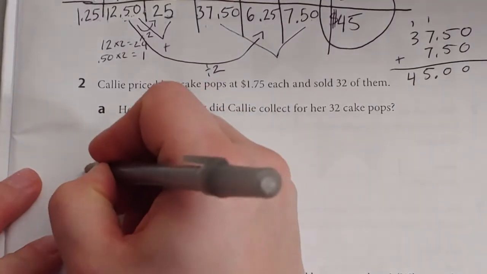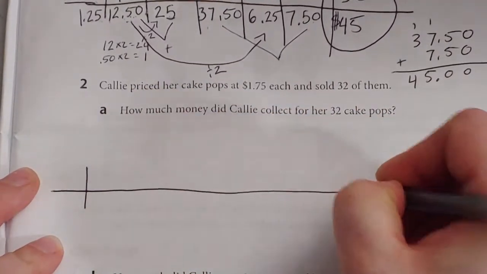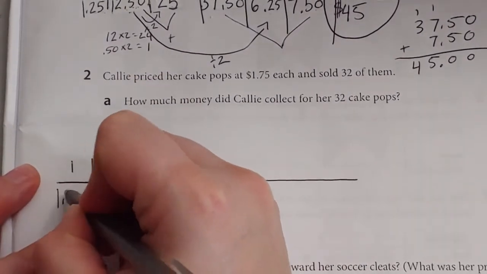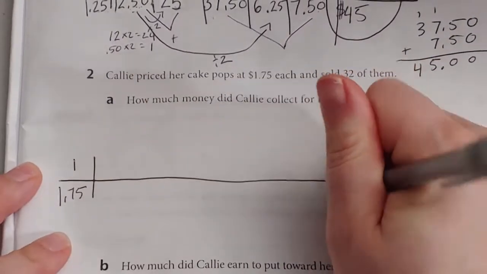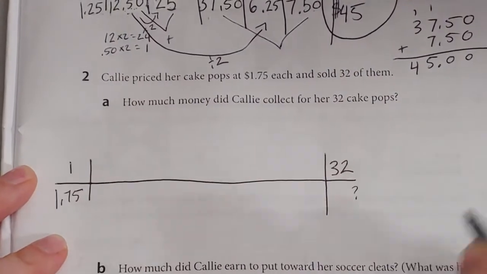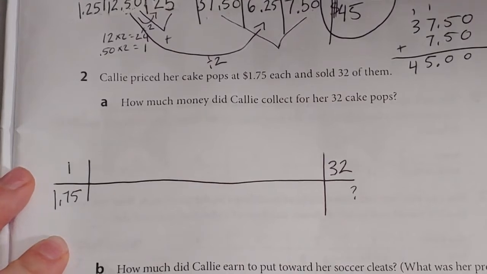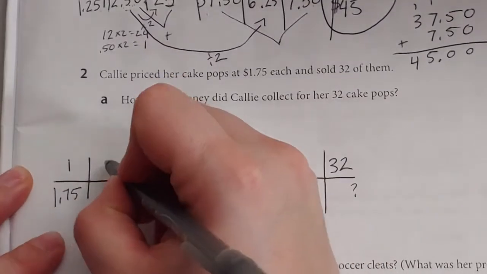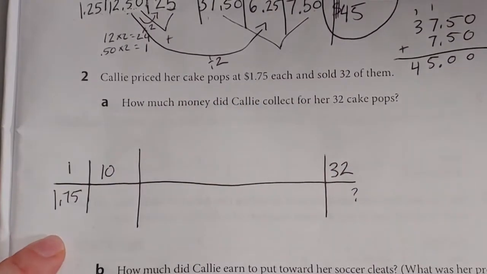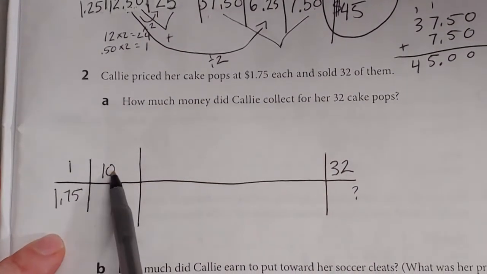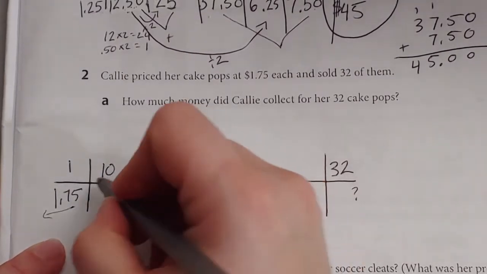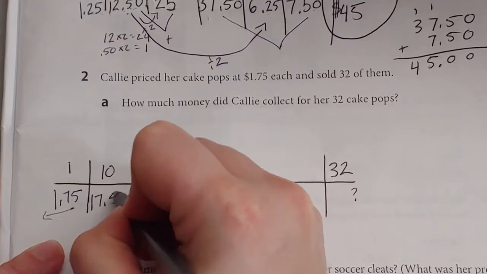So same thing. I'm going to keep track of my thinking in a ratio table. So 1 is $1.75. I'm trying to get to 32. I'm going to follow a really similar pattern to what I did before. I'm going to jump up to 10 because I don't want to make a bunch of math that I don't need to keep track of. So when you multiply by 10, remember you're putting the 0 to the back, which shoves all of those numbers forward. So you end up at 1750.